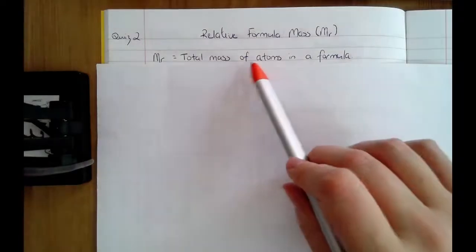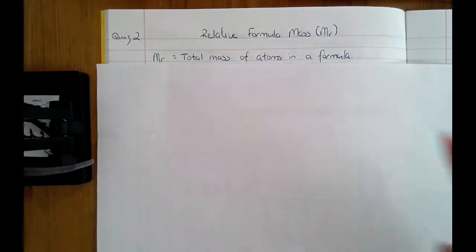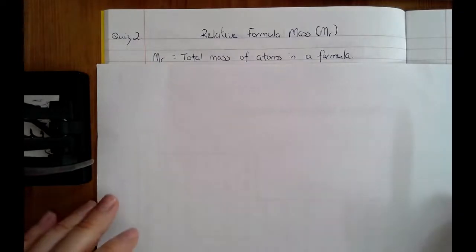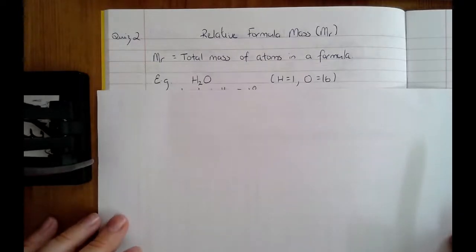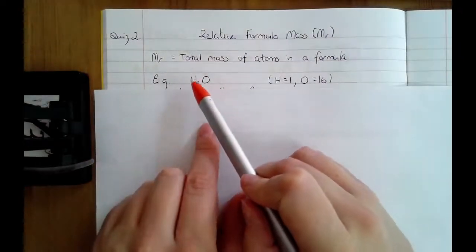You can find the mass of an atom by using the mass number on the periodic table, although typically this will be given to you in the question. Once you know the mass of each atom, you just need to add up all of those masses to find the relative formula mass. So if we look at an example, I've got the formula here for water, H2O.